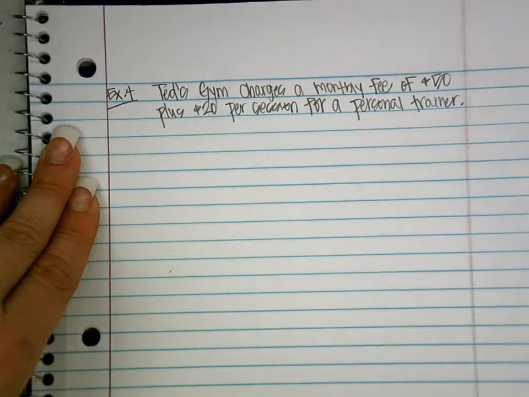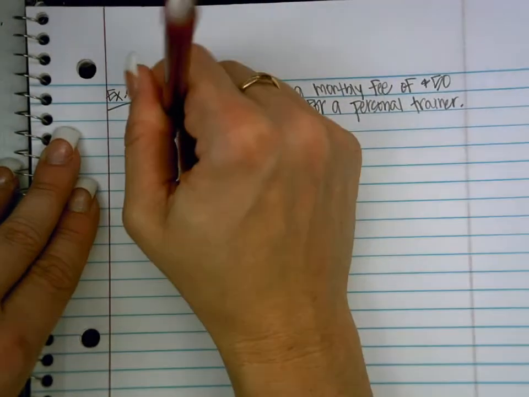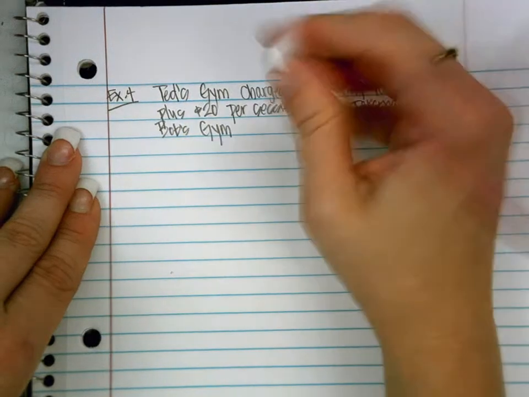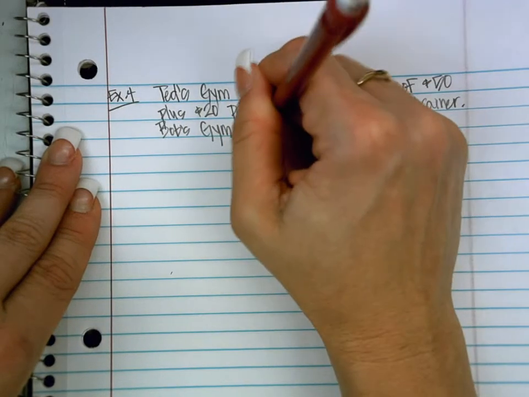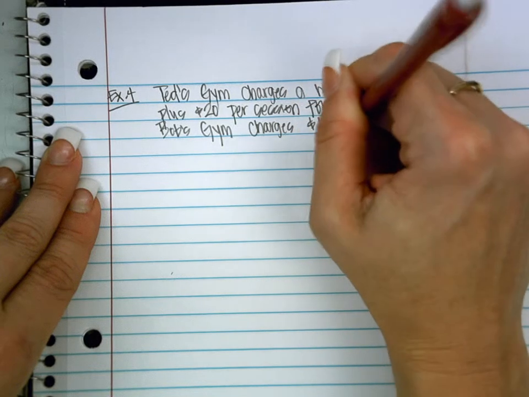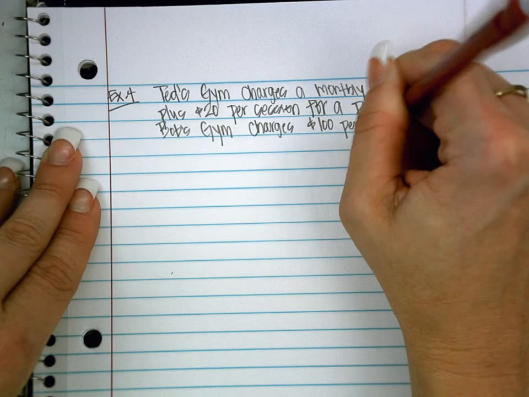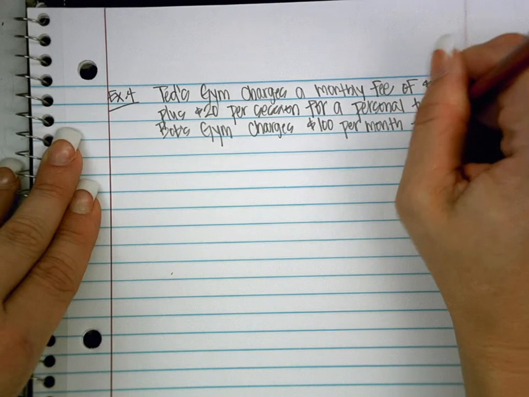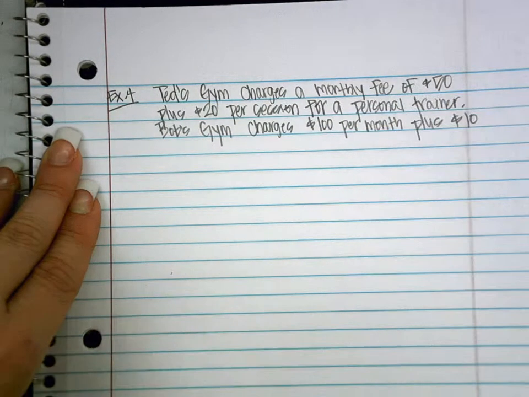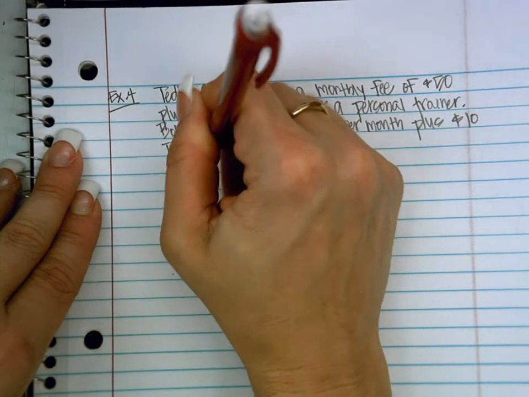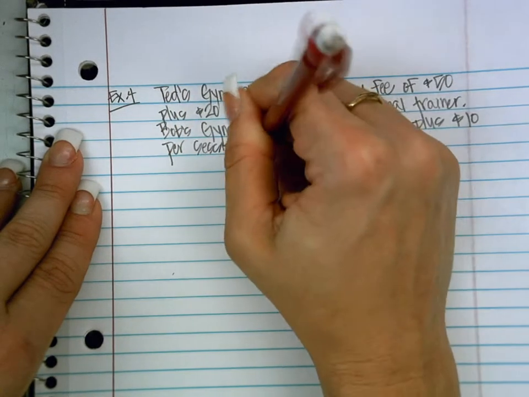Bob's gym charges $100 per month plus $10 per session with a trainer.